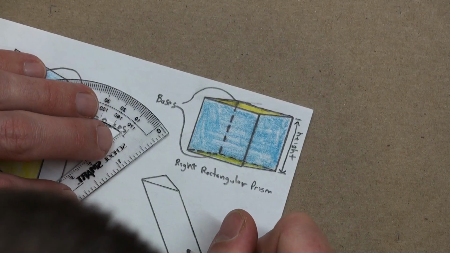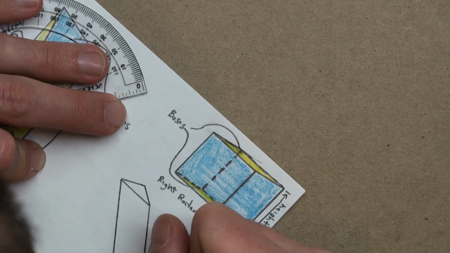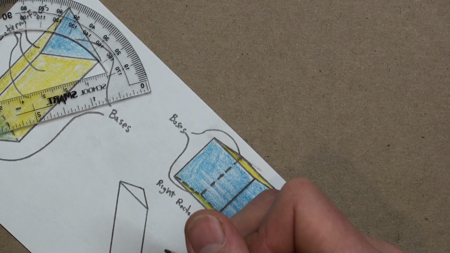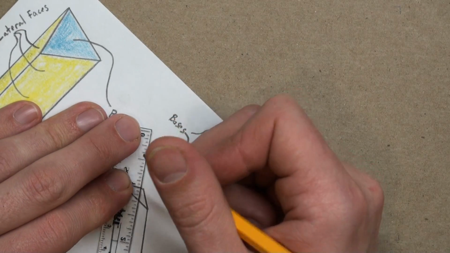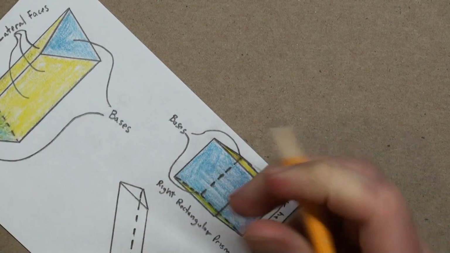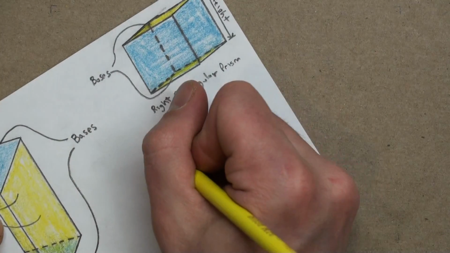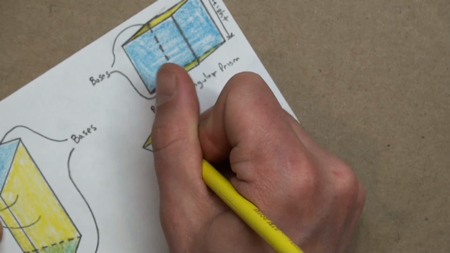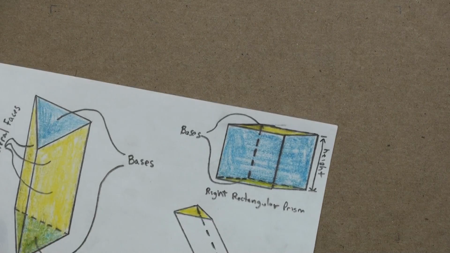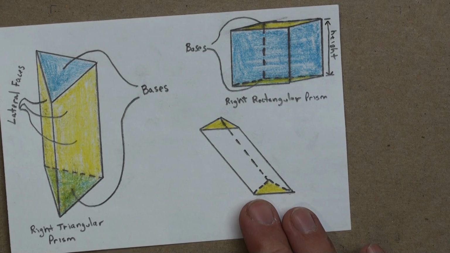That means it's an oblique prism. Okay. So again, those would be the bases. I should have actually drawn them in blue since I did that on the other one, but it doesn't make a difference. Okay?